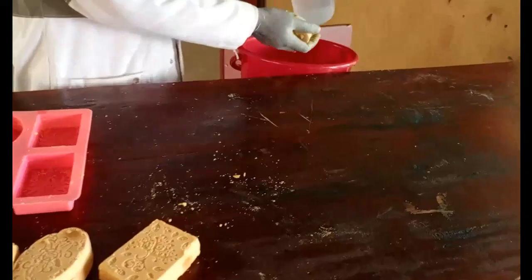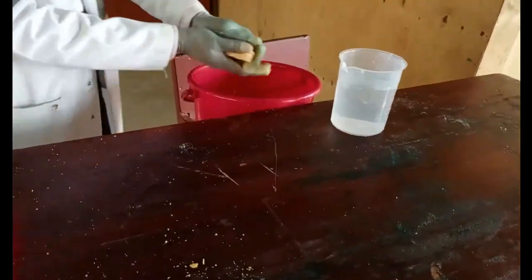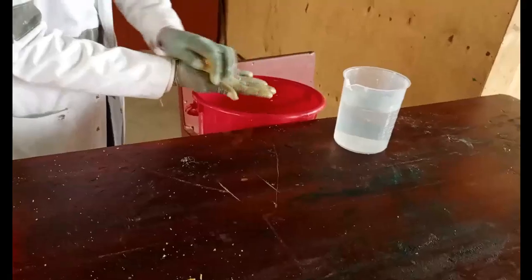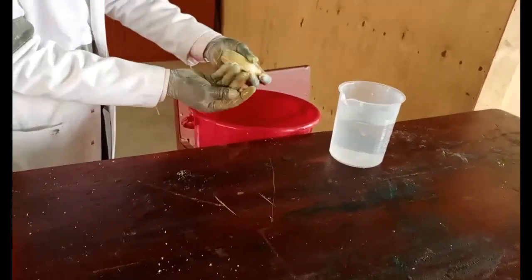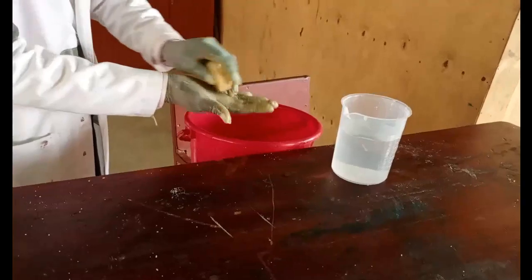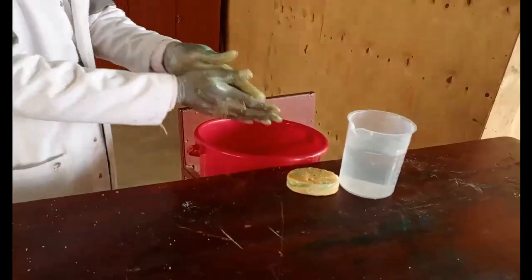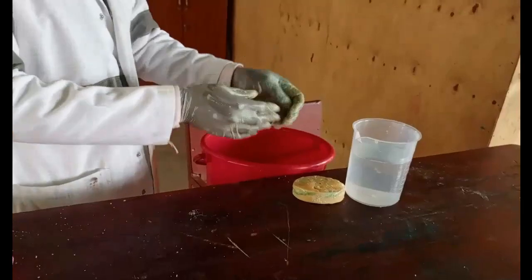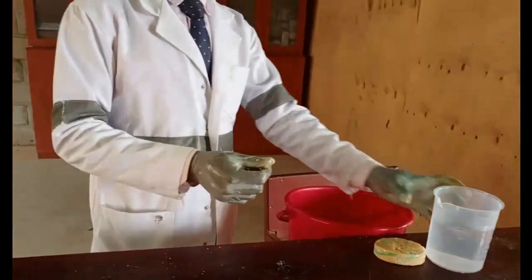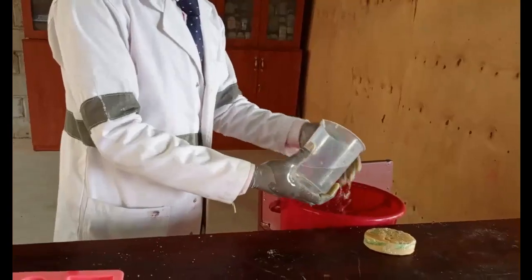So we can test our soap and see how best it works. When you test this, we can see it is forming lather very well. So our soap can now be used for cleaning clothes, it can be used for bathing and any other purpose that you can use it for, especially when you're using soap.